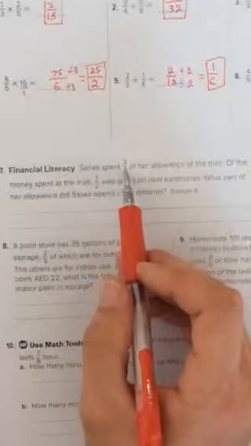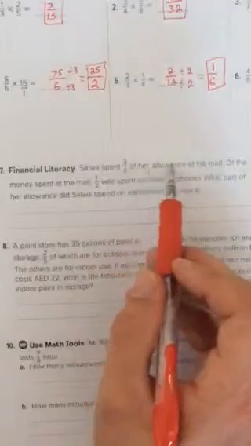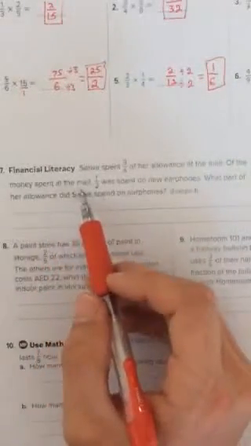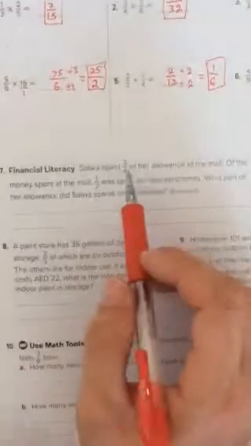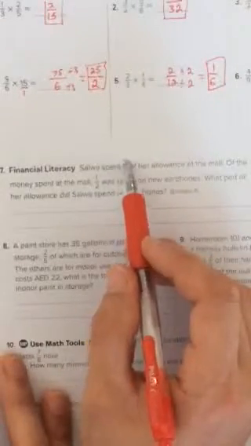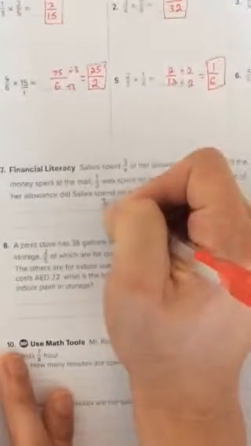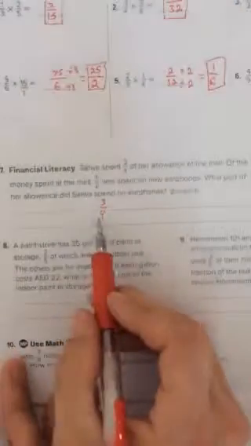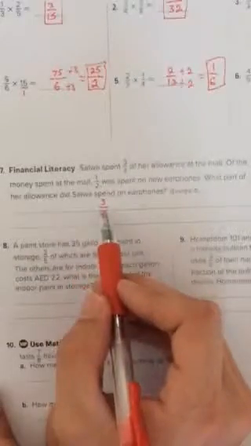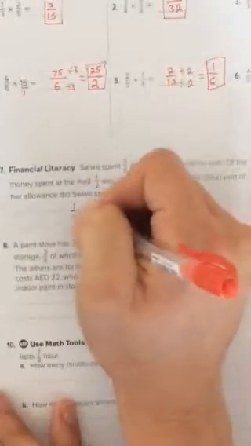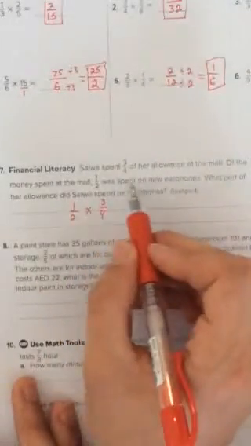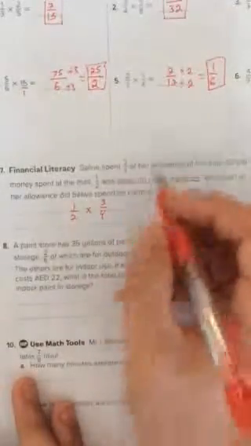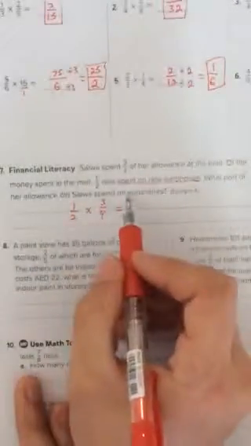Salwa spent 3/4 of her allowance at the mall. Of the money spent at the mall, 1/2 was spent on new earphones. What part of her allowance did Salwa spend on earphones? Okay, so she spent 3/4 of her allowance at the mall. So 3/4 she spent at the mall. 1/2 of the 3/4 she spent was spent on earphones. So, how much did she spend on earphones of her allowance?